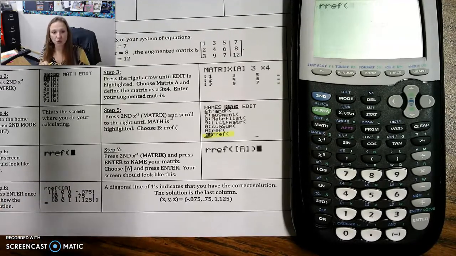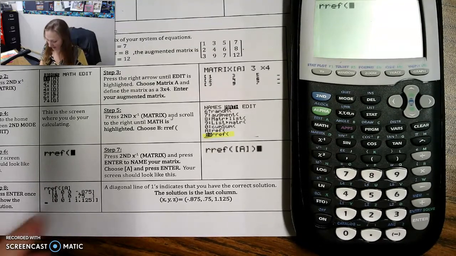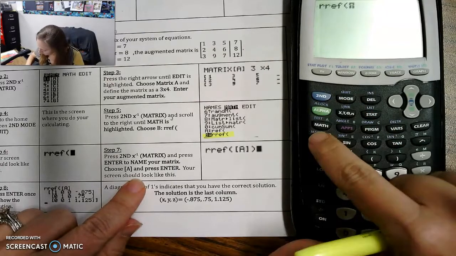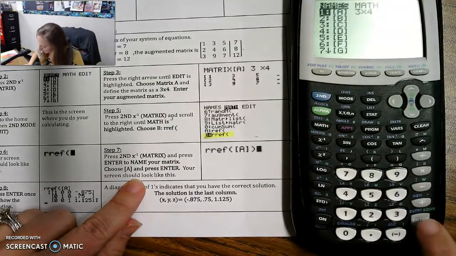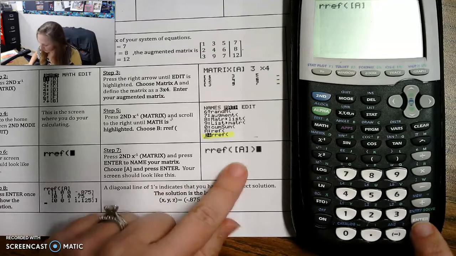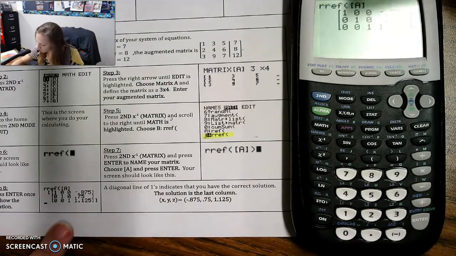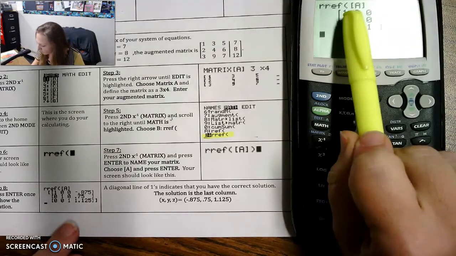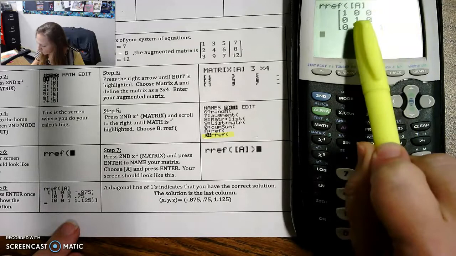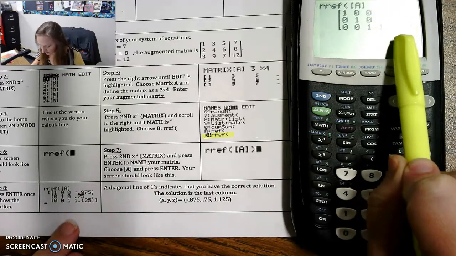Then we want to do reduced row echelon form on the matrix that we just entered in, which is in matrix A. So you're going to hit second matrix again. There's our data in A. So hit enter on A. Then this is our solution. Notice for my solution these diagonal ones. This means that it found one solution for the x, one for the y, and one for the z.